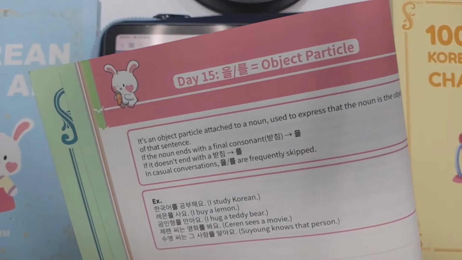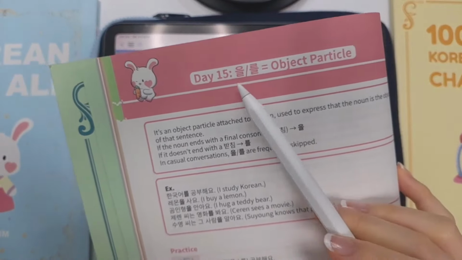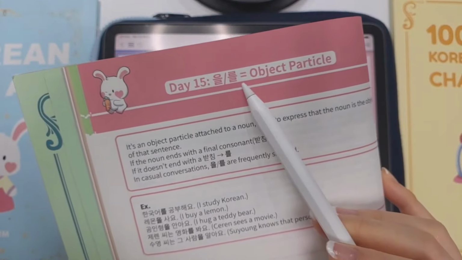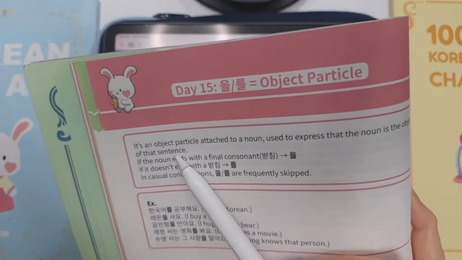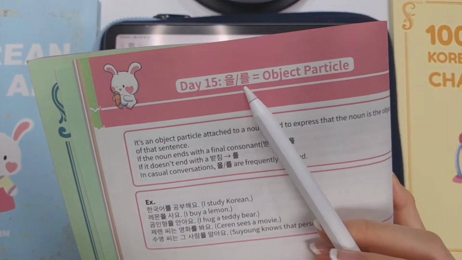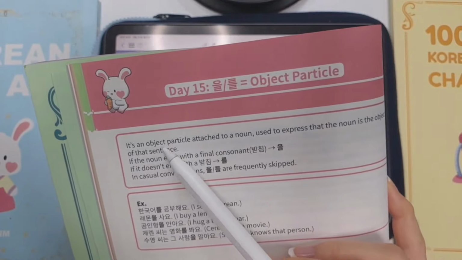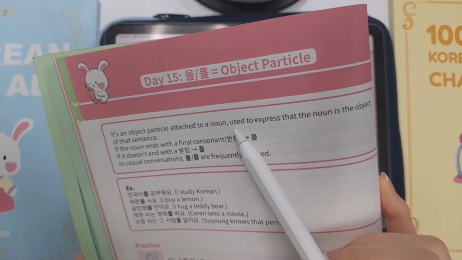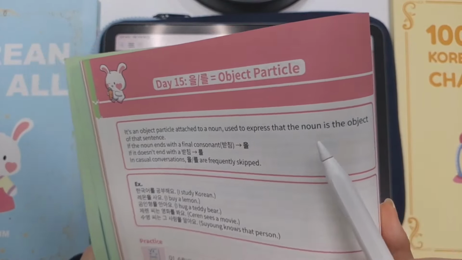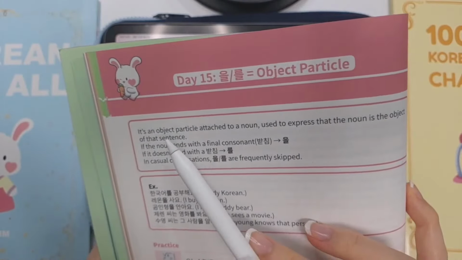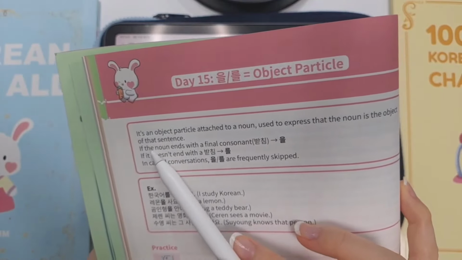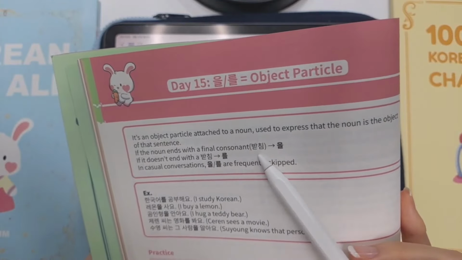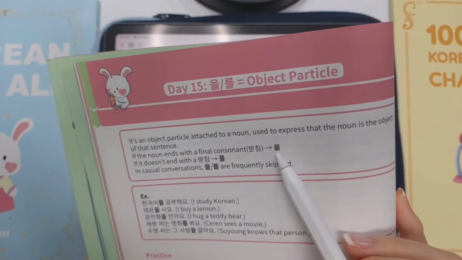Alright. So today's topic is 을 or 를. What is 을 or 를? Let's read the description together. 을 or 를 is an object particle attached to a noun, used to express that the noun is the object of the sentence. If the noun ends with a final consonant, 받침, then you have to use 을.